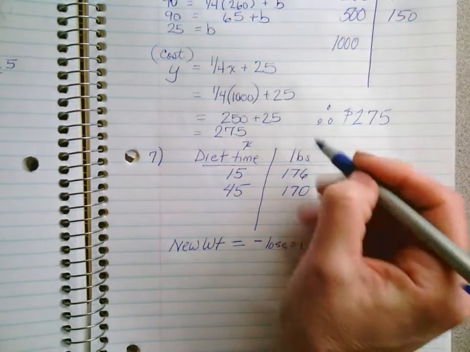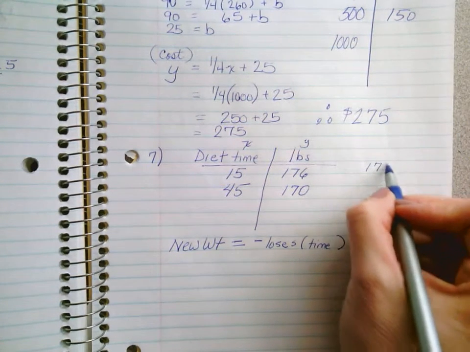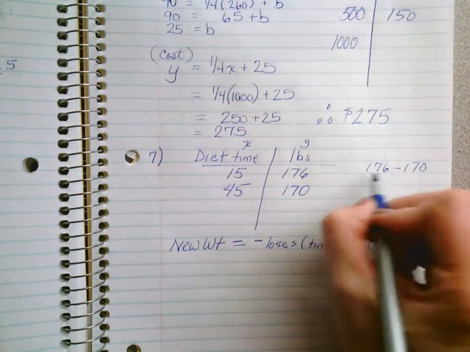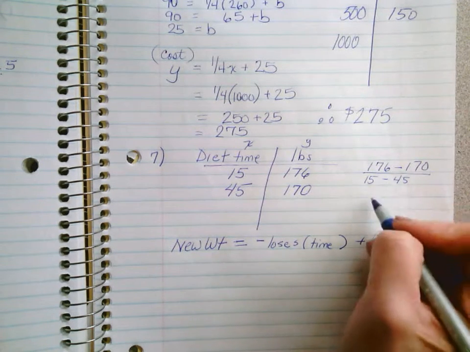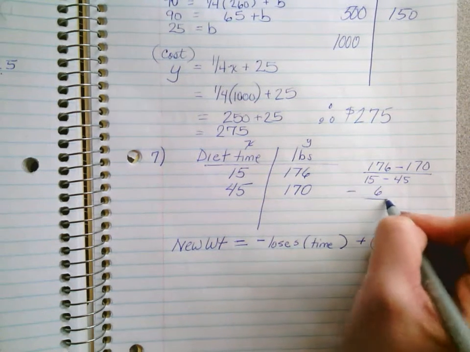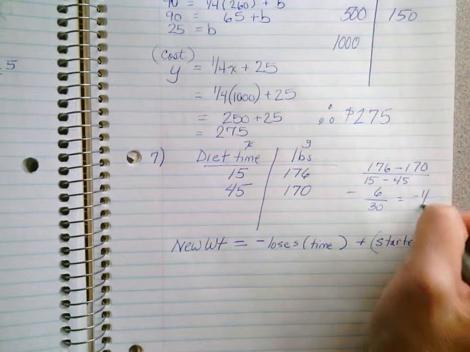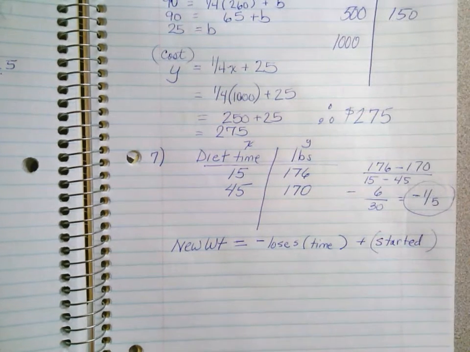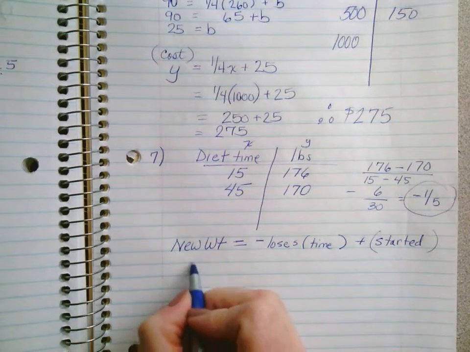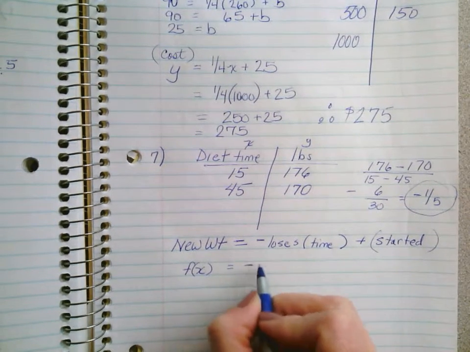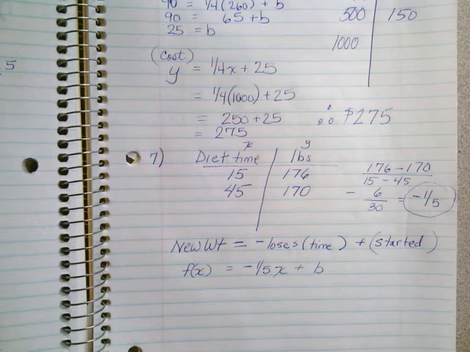So if this is X and this is Y, can we use this information to find the change, to find M? We're going to do 176 minus 170 over 15 minus 45. You're going to notice that gives you a negative result. So you end up with negative 6 over 30, which is negative 1/5. The key is to keep it negative because we are losing weight over time. If you were to graph this, it would be a downhill line until he stabilized. So now my new weight is equal to negative 1/5 of whatever time frame we're talking, plus whatever his weight was when he started.